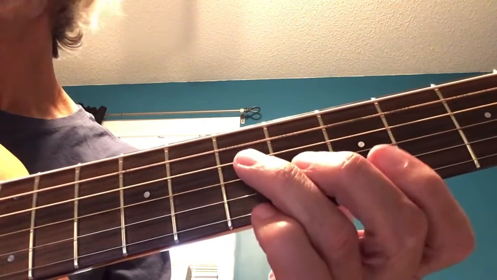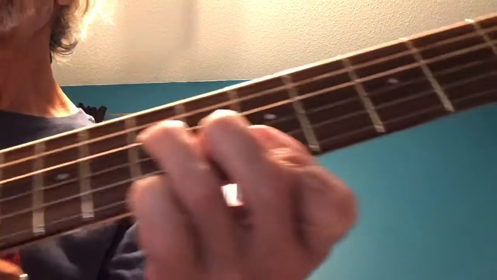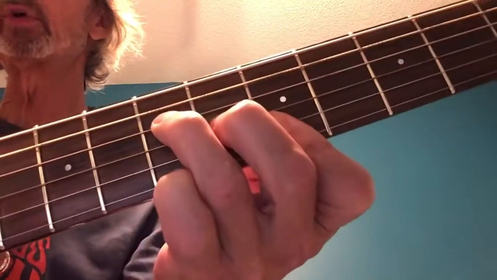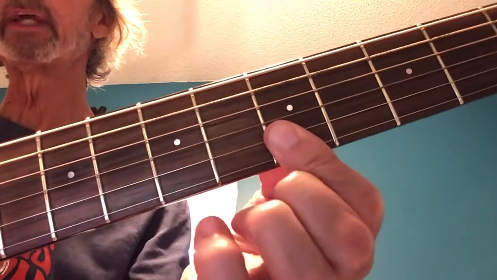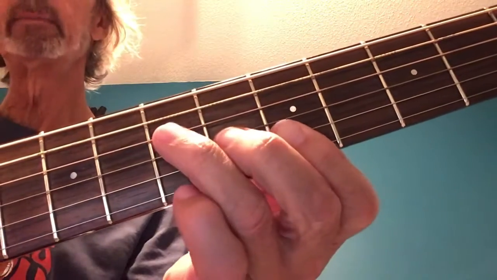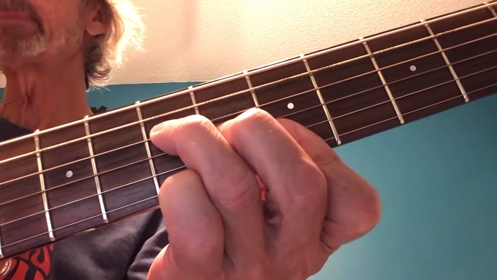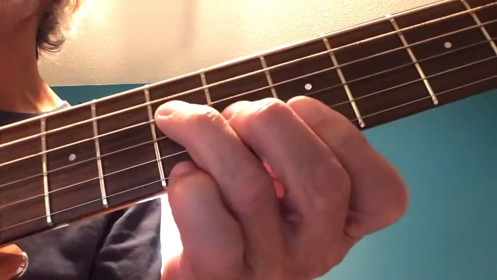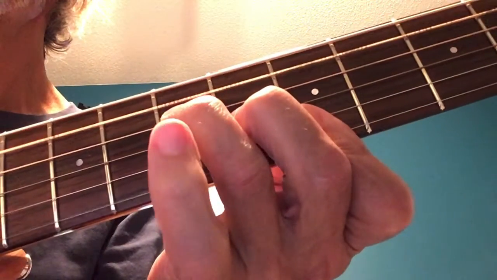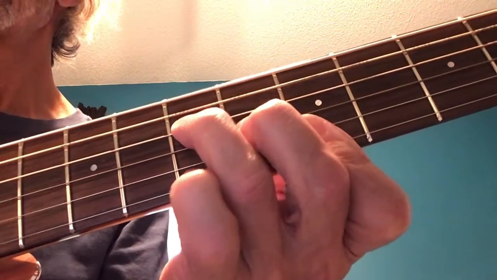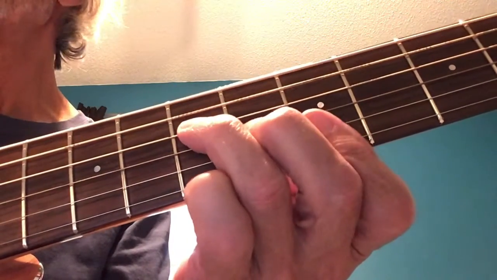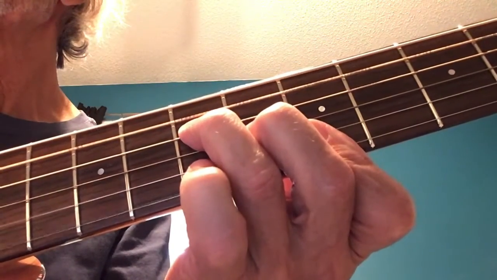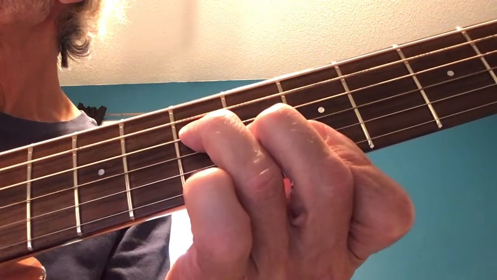But what we want to do is make sure that the first finger is on that half bar, because we're going to be lifting up that pinky and going to the 5th fret of that high E string like this. Okay, so that's what that'll look like and sound like.